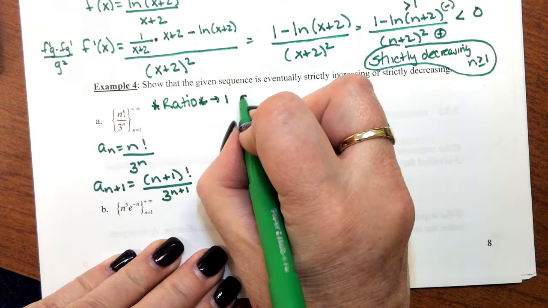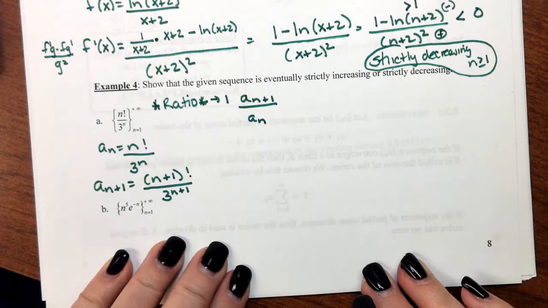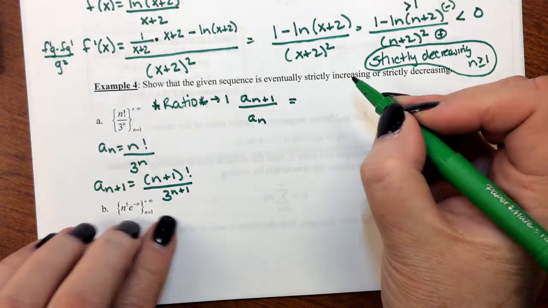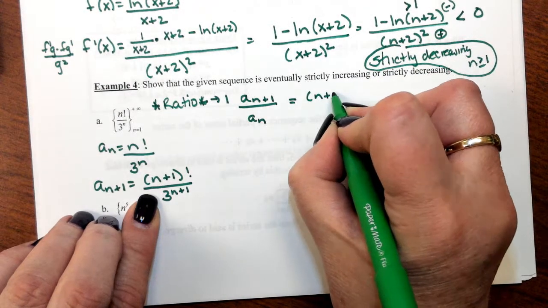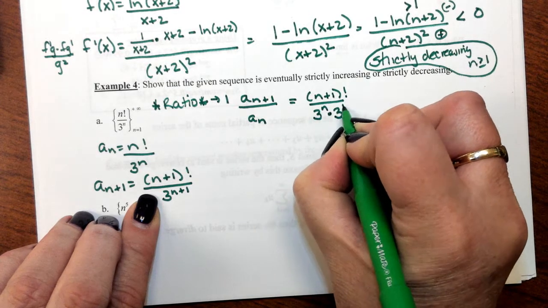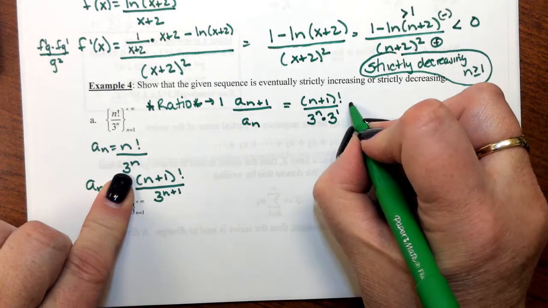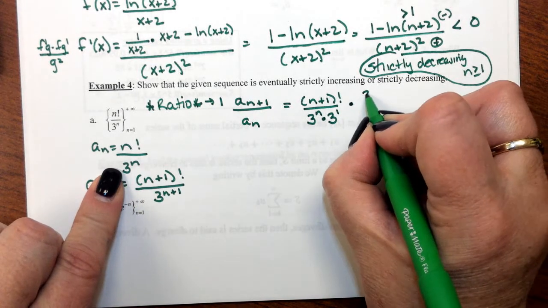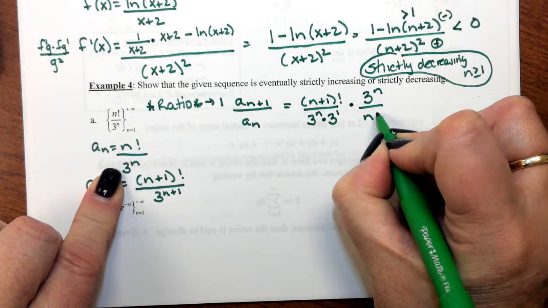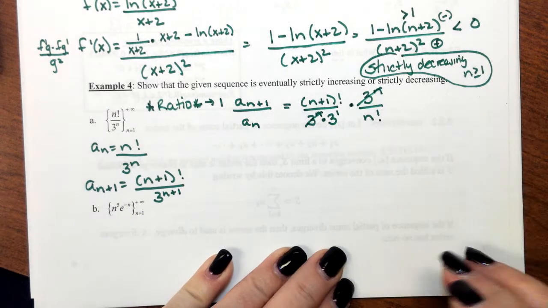So the way your ratio test works, remember you're going to take your a sub n plus 1 and divide it by a sub n. So a sub n plus 1 is my n plus 1 factorial divided by 3 to the n plus 1. I'm just going to rewrite that as 3 to the n times 3 to the first. Divided by my a sub n, which means I'm going to multiply by the reciprocal of a sub n, which is 3 to the n over n factorial. So I know I can cross out that 3 to the n.